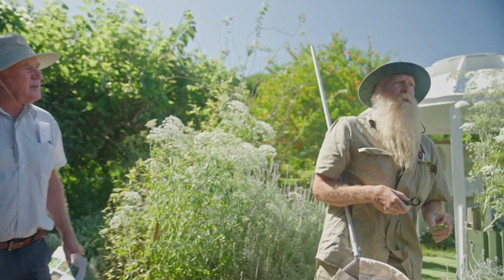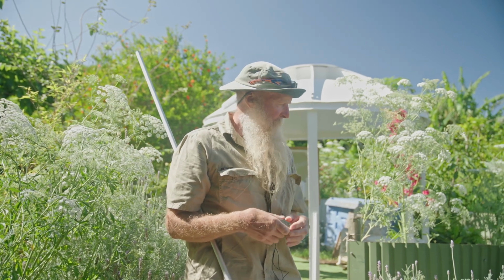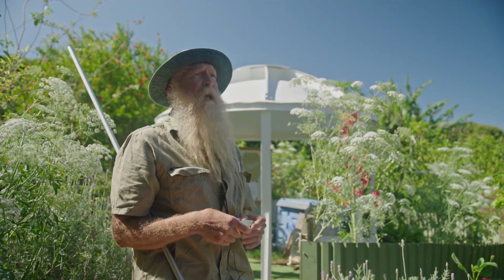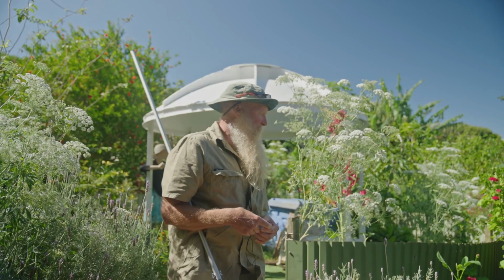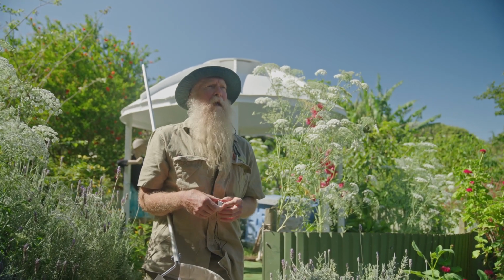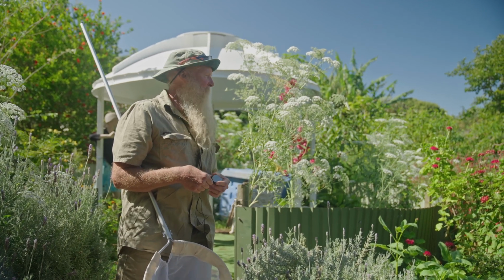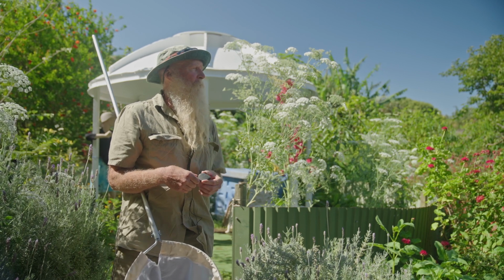So one of the things you can do in your garden to encourage natural enemies is to have plenty of flowers. And that's one of the reasons that we thought this would be a great garden to come and look in, because there's plenty of flowers. The reason that flowers are important is that they provide a food source for parasitoids.